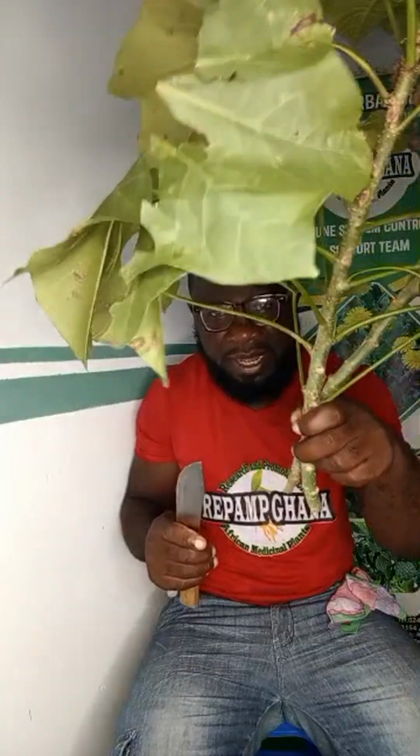If this liquid that is coming from this plant can heal an external wound, definitely it can heal an internal wound, because a stomach ulcer is an internal wound and it can be caused by bacteria or by lifestyle. So maybe by lifestyle, maybe by bacteria, this is the solution.